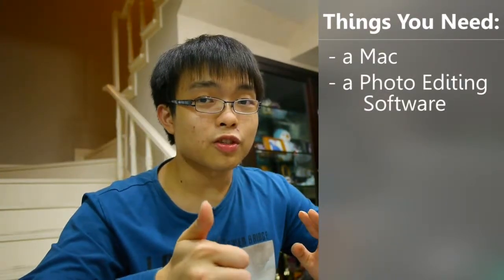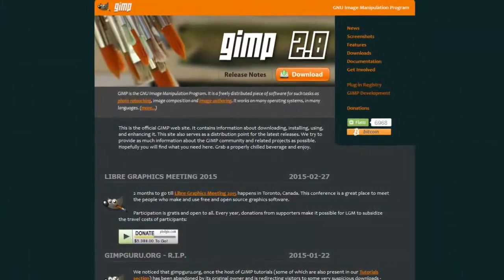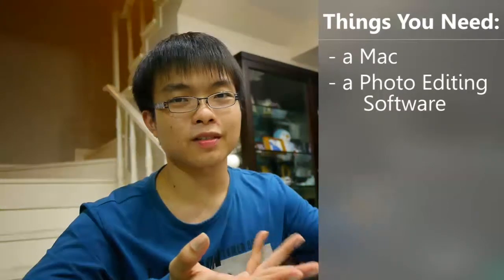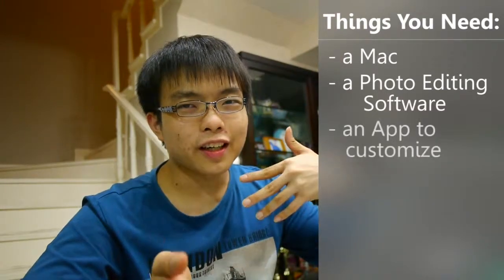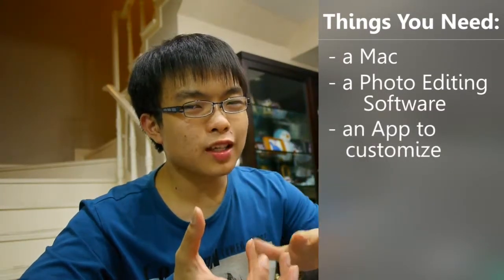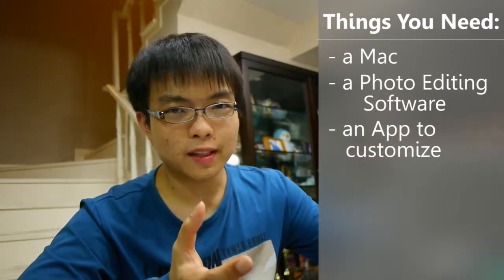So to do this, you obviously need a Mac, but you need some additional software outside of that. You need photo editing software, so it can be Photoshop, GIMP, or some other photo editing software. I'm using Photoshop in this case because that's what I'm familiar with. And then you need an app to customize. Unfortunately, not all apps support theming, so you have to try and see if they do.